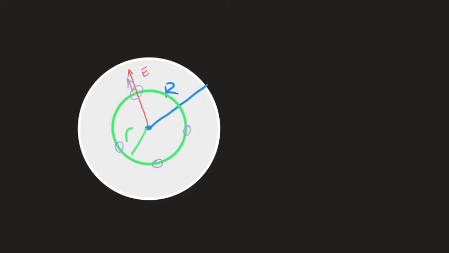From here, I'm going to set up my Gauss's law and say that Q enclosed is equal to epsilon naught times the flux. Let's handle the Q enclosed first.